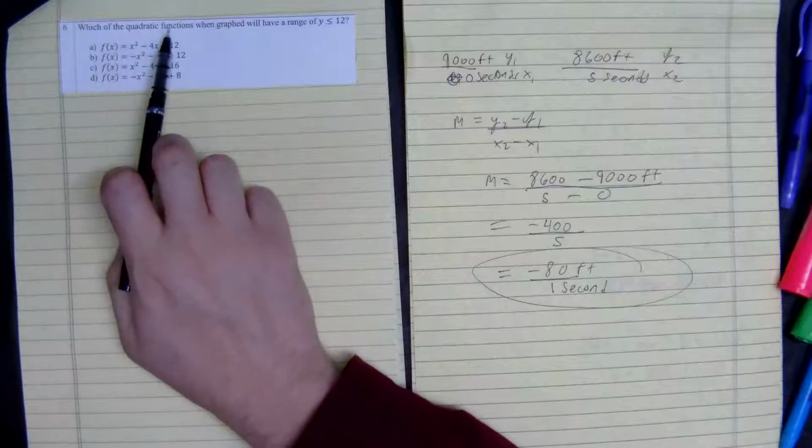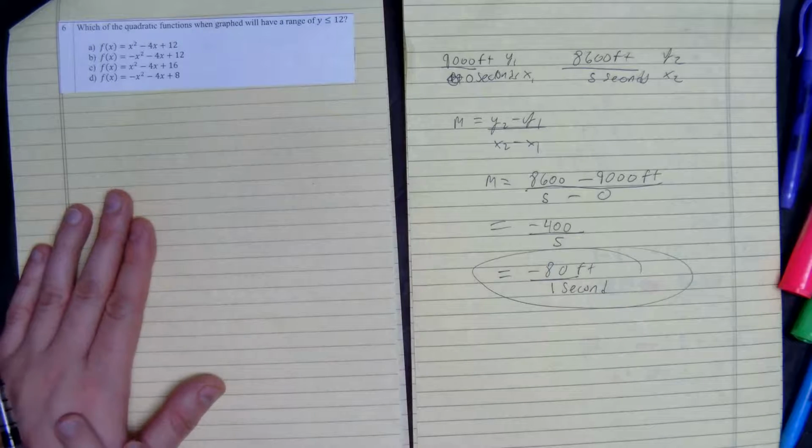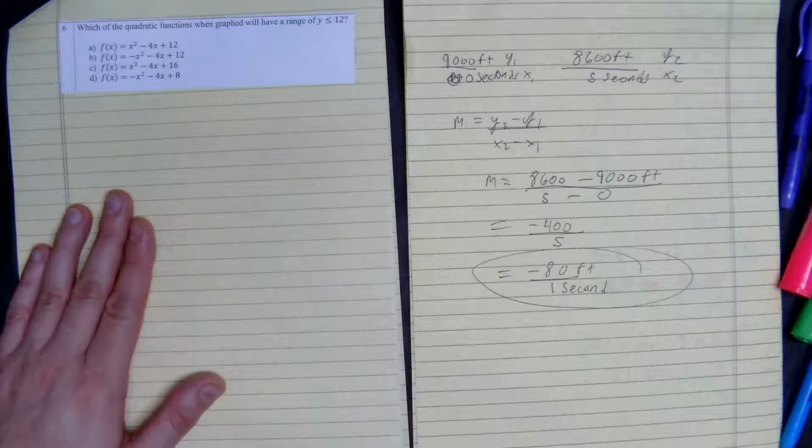Which of the quadratic functions, when graphed, will have a range of y is less than or equal to 12? So if we look at this, this is saying the range will be less than or equal to 12.